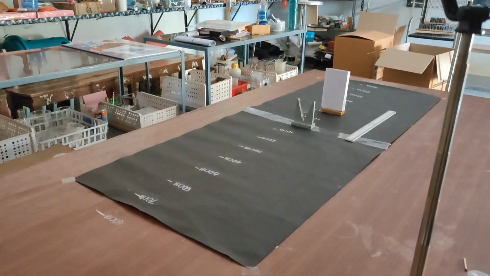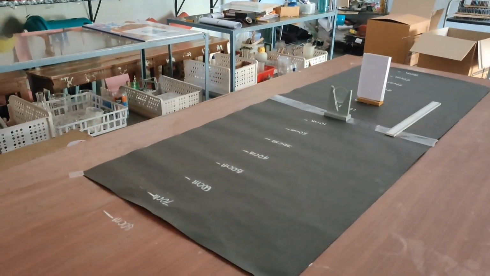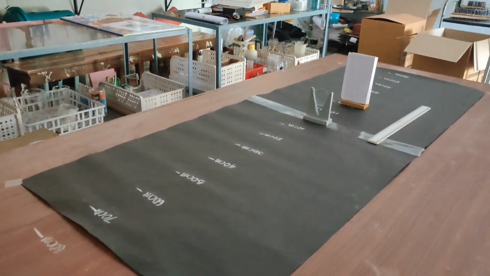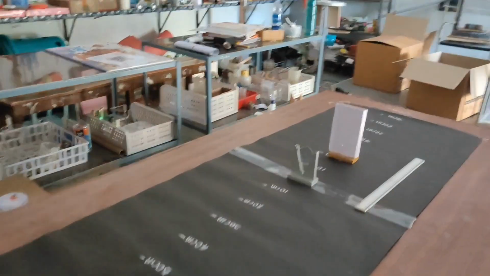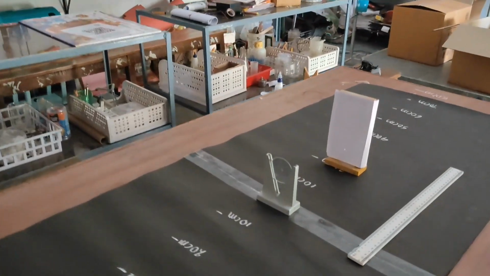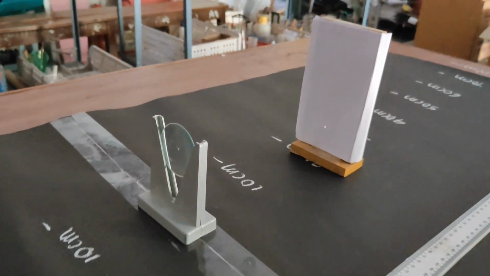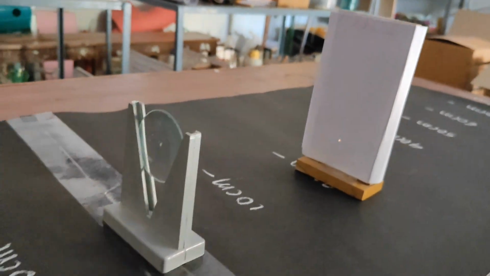This distance we can consider as object at infinite distance from the lens, and observe the image formed on the screen.